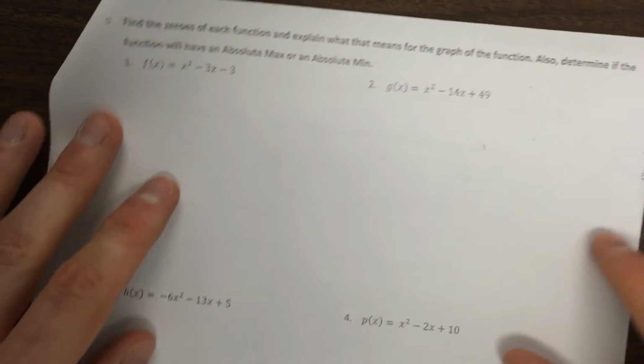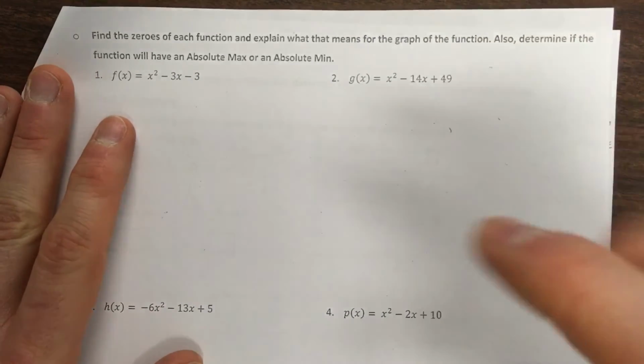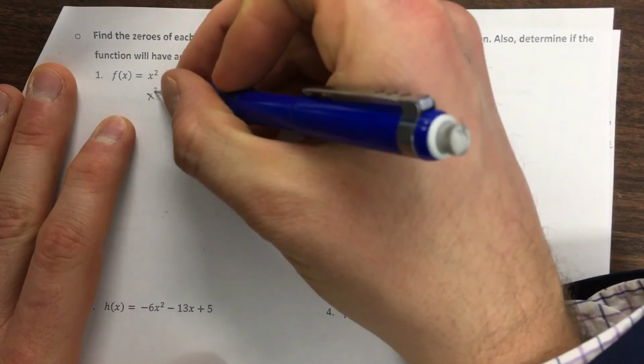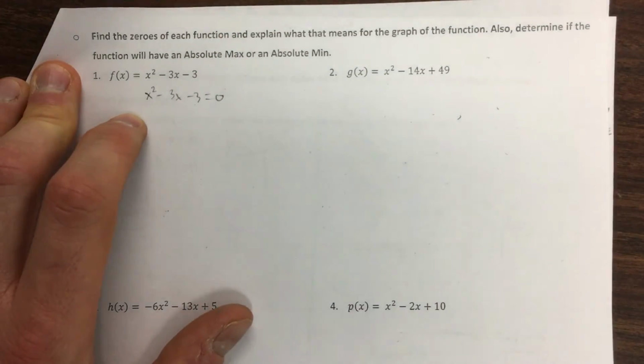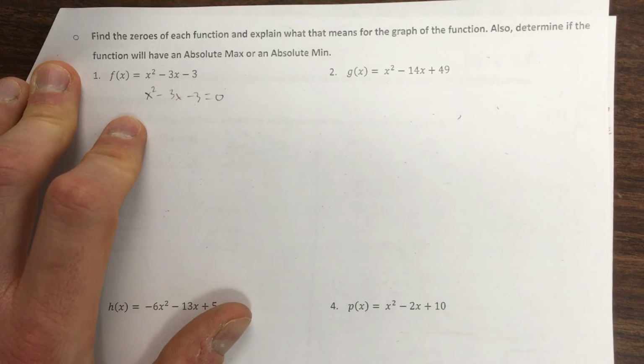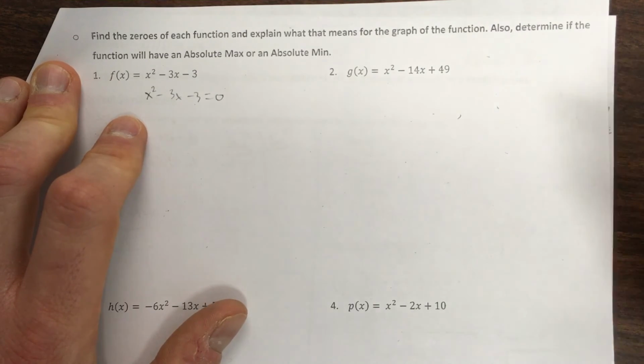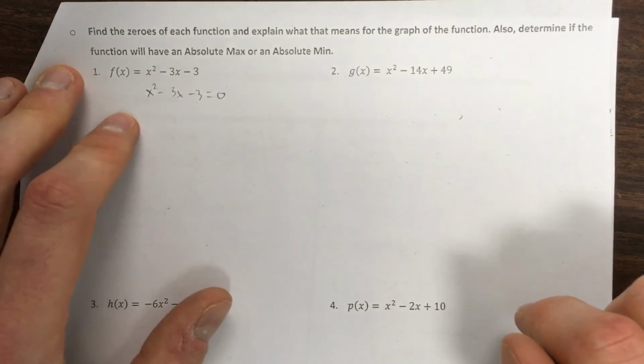Final thing. Here it's asking for the zeros of the function. All you would do if it's asking for the zeros is set your function equal to 0 and solve by either product sum, AC method, or quadratic formula. So if it's asking for the zeros of a function, set your function equal to 0 and solve.